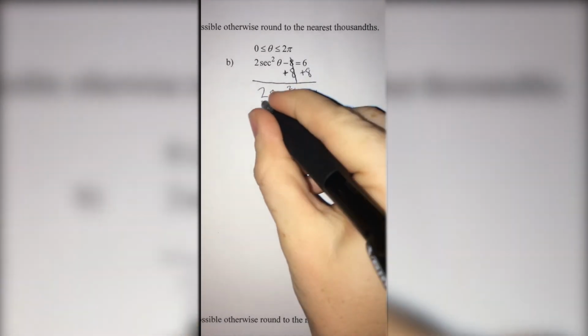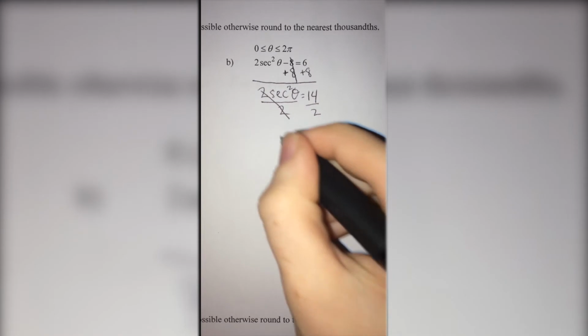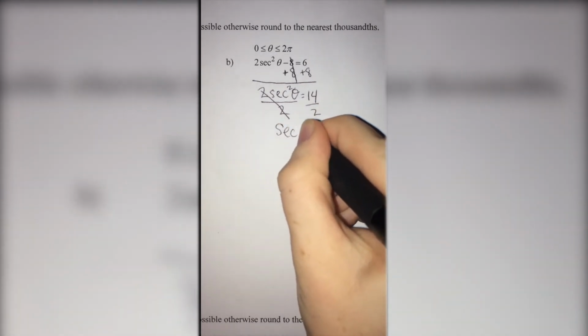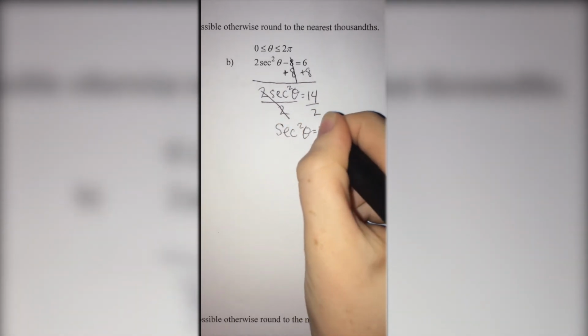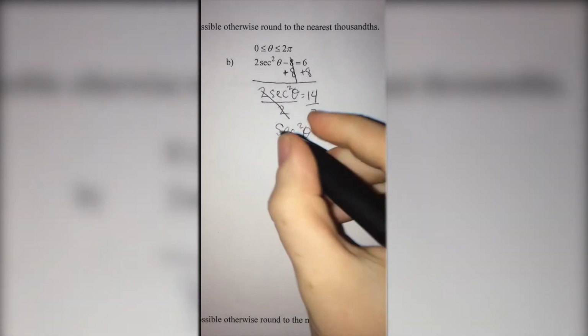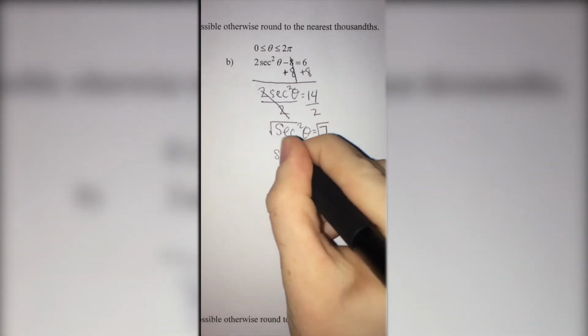Now, divide by 2 on both sides. You're left with secant squared theta equals 7. Now, take the root of both sides. Don't forget that plus or minus.